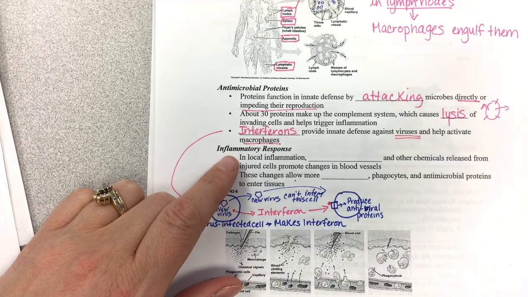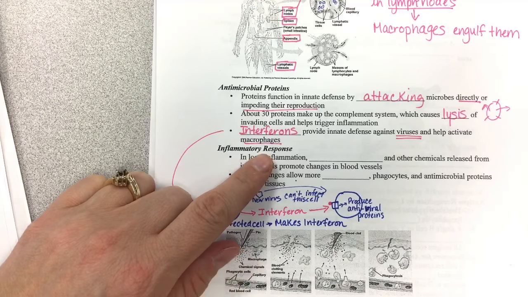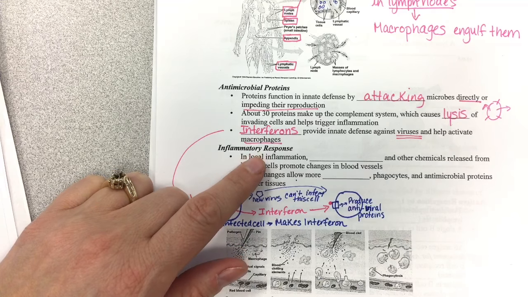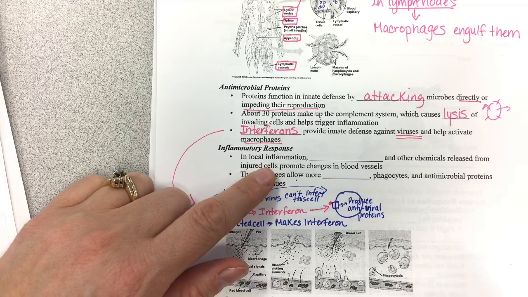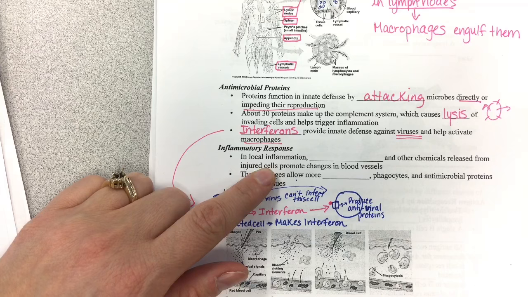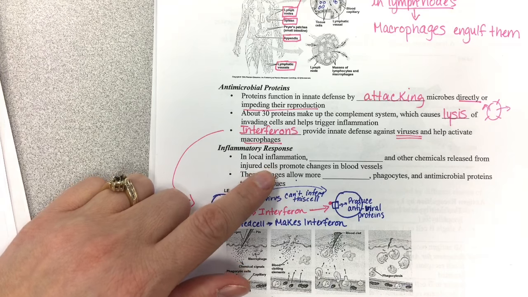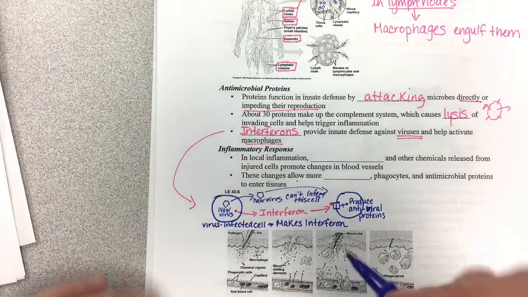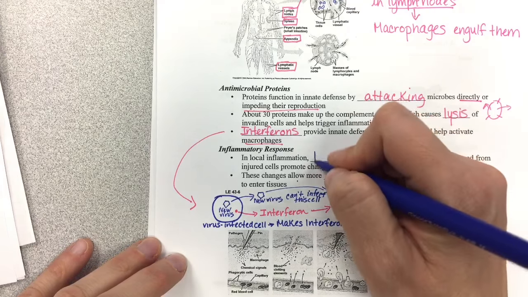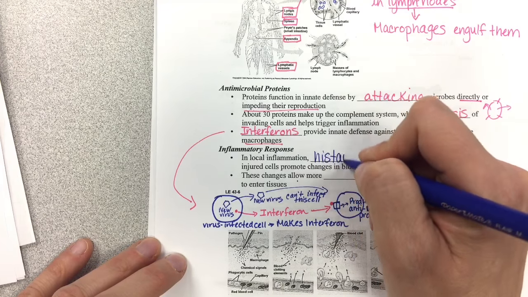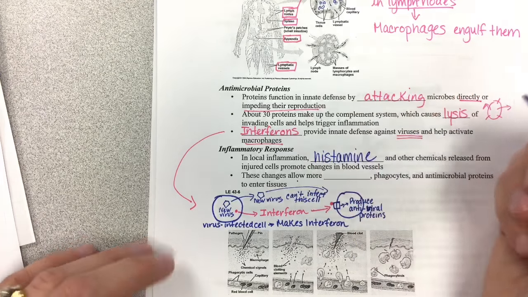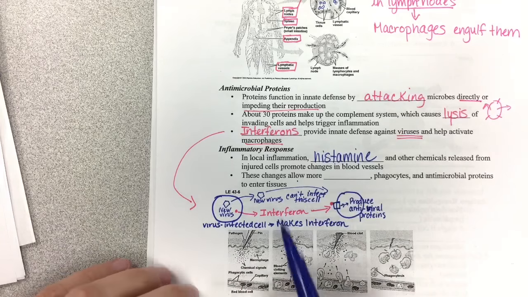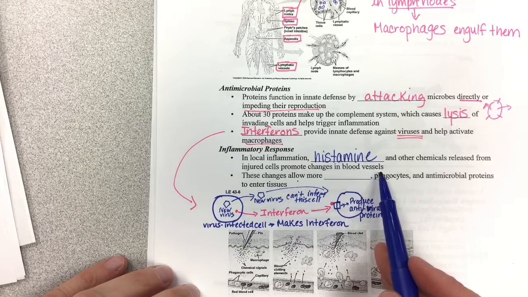I used the word inflammation earlier. Another kind of generic response is called the inflammatory response. And local inflammation, it says blank, it's histamine. And other chemicals released from injured cells promote changes in blood vessels.